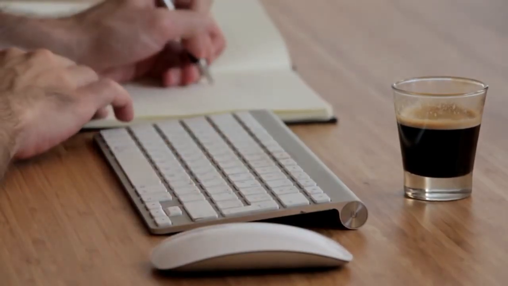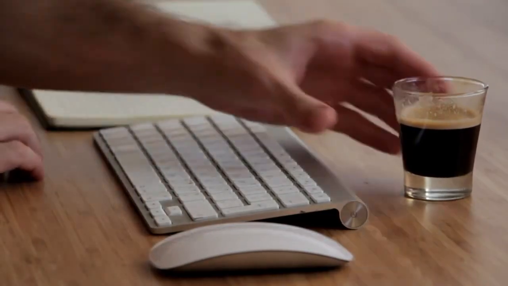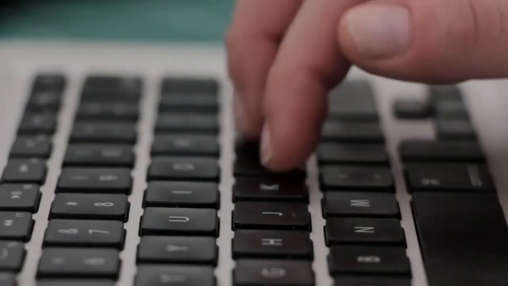So, next time you see login failed on Crowdcube, remember it's rarely a major problem. With a few small adjustments like clearing cache, checking your connection, or resetting your password, you'll be back to managing your investments in just minutes.